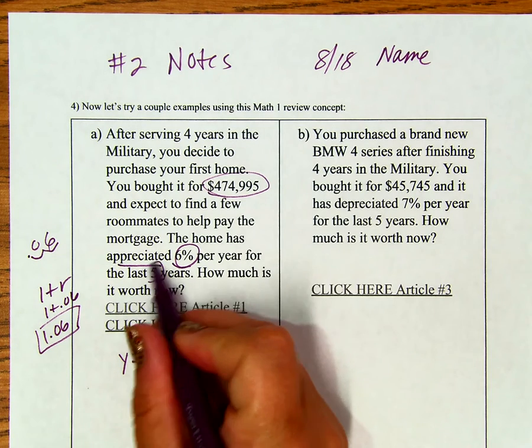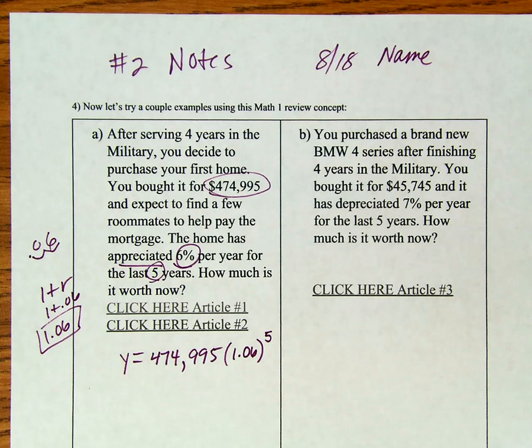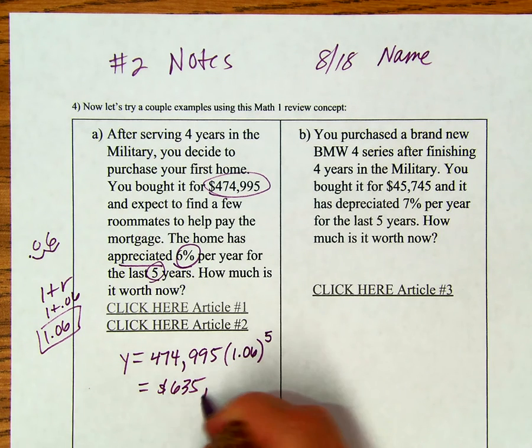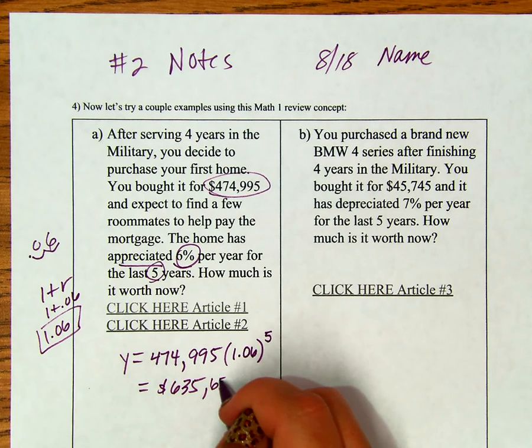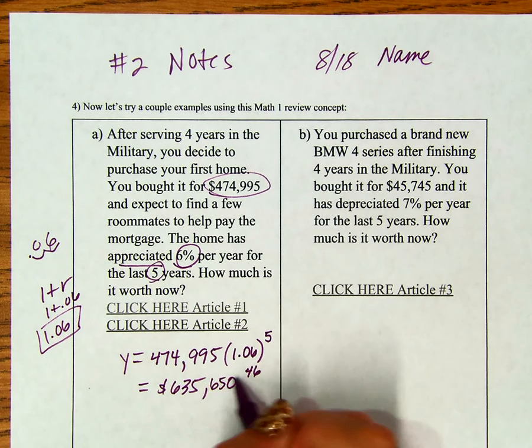And then the last 5 years, that's your time, your power. So then you have to take a calculator and remember, how do I plug that into Desmos again to get a power? Remember that little a to the b that we need to find on that Desmos button. And when you plug that in correctly, you should get $635,650.46. Wow, that home went up a lot.